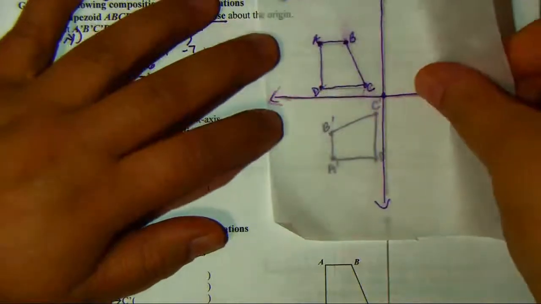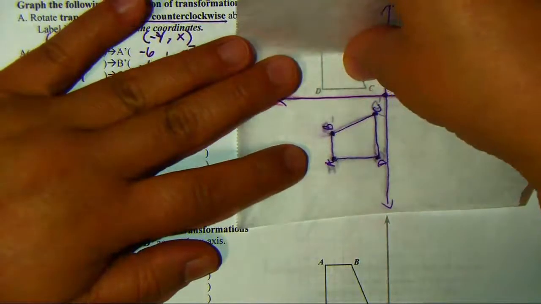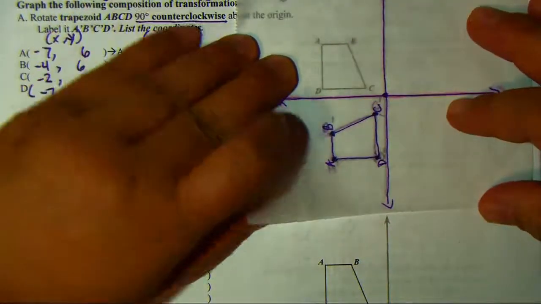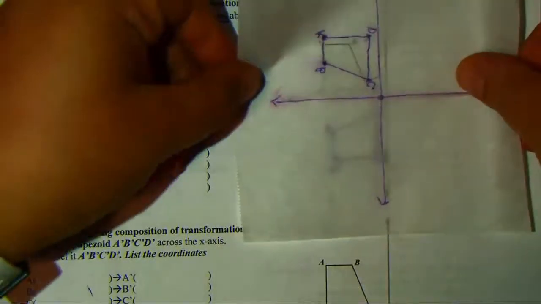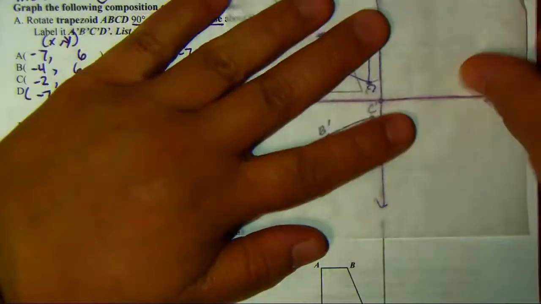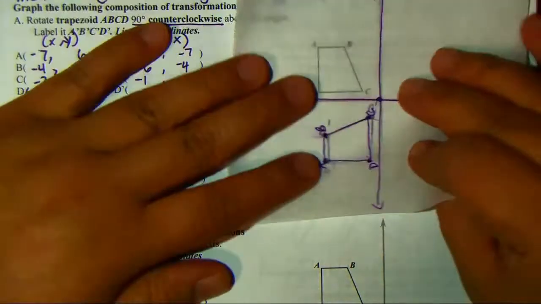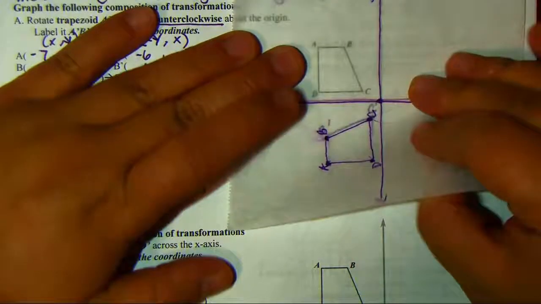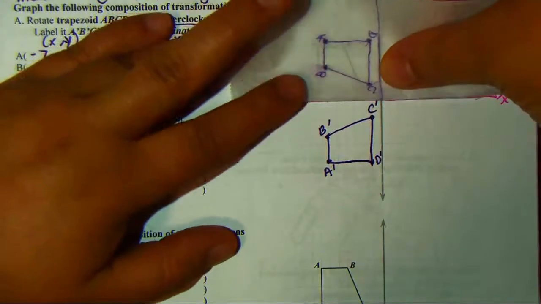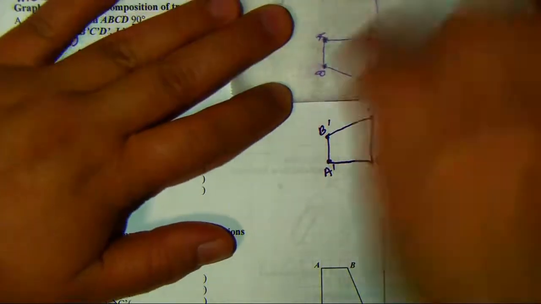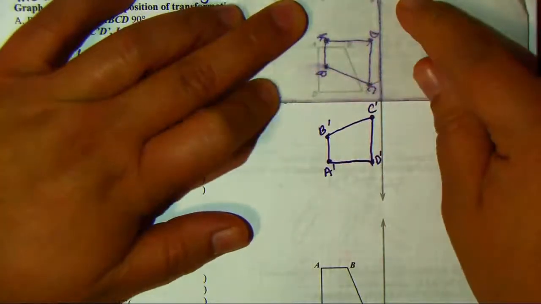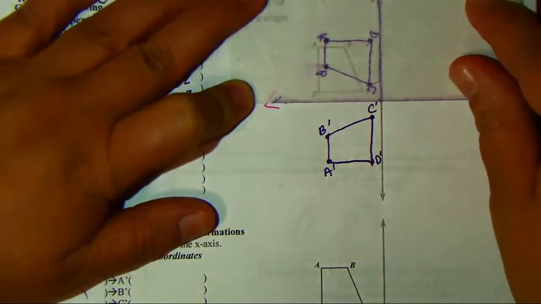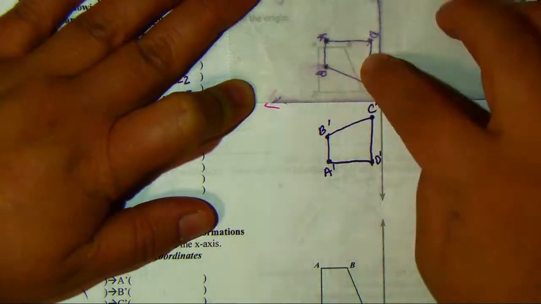You could actually do this with your patty paper if you wanted to, and you just flip over the patty paper along the x-axis, or you could just fold it along the x-axis, and it shows you exactly where it would end up. That's a little hard to mark the points though.